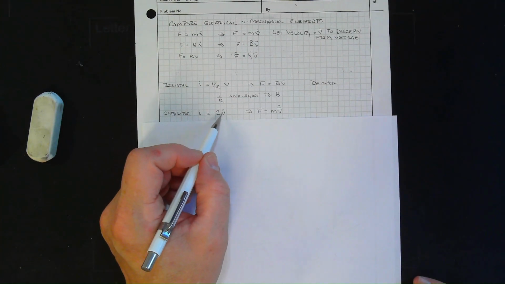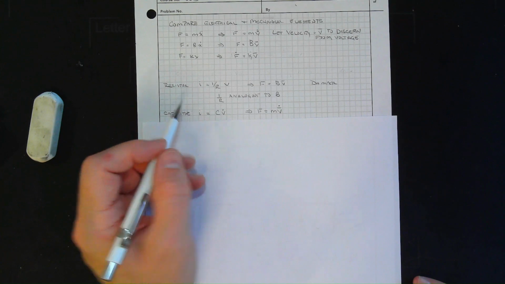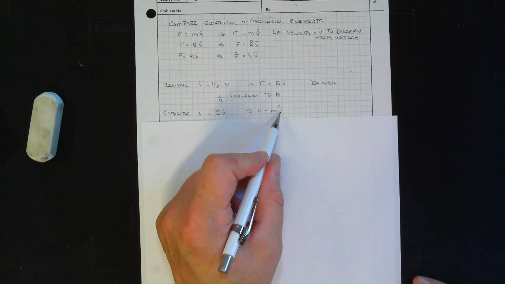I just want to show the analogs between electrical and mechanical systems. A capacitor, current equals C V dot. For mass, force equals M V dot. So capacitor is analogous to mass.